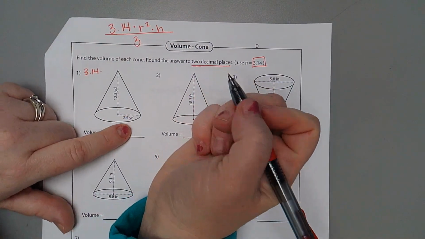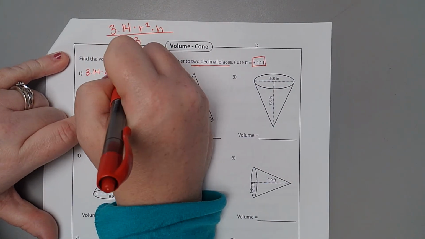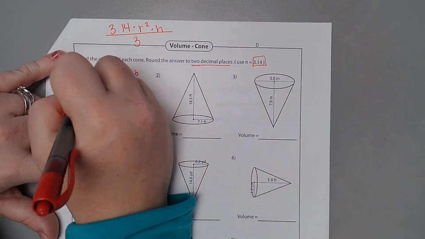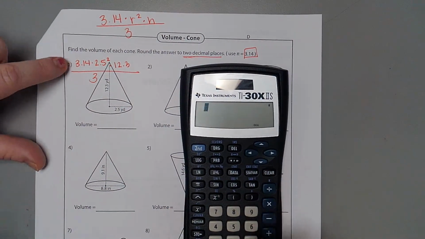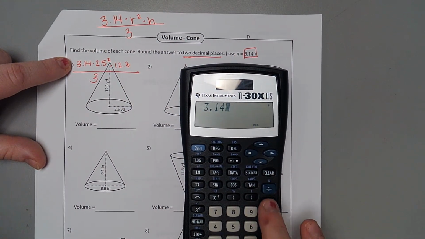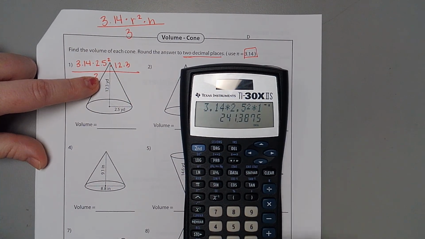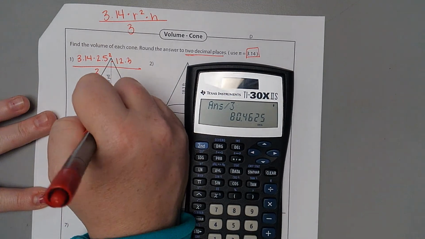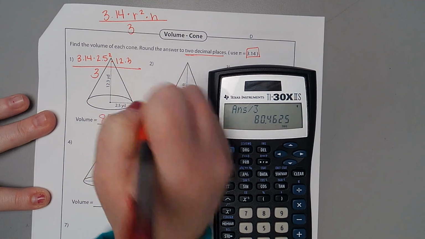3.14 times my radius is 2.5. 2.5 squared times my height is 12 and 3 tenths. All of it divided by 3. So 3.14 times 2.5 squared times 12.3. And all this is divided by 3. 2 decimal places is a 6 followed by a 2, so it stays a 6. 80.46 yards cubed.